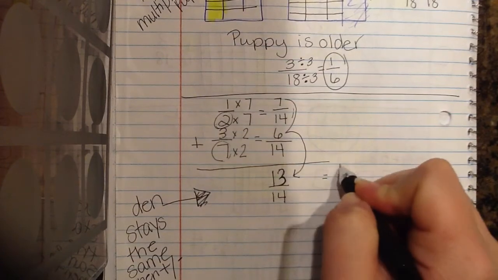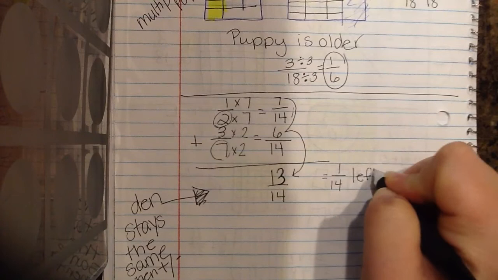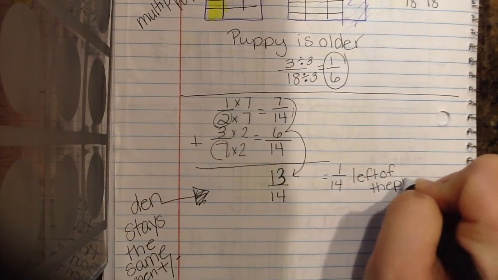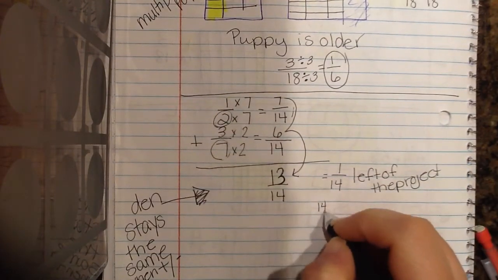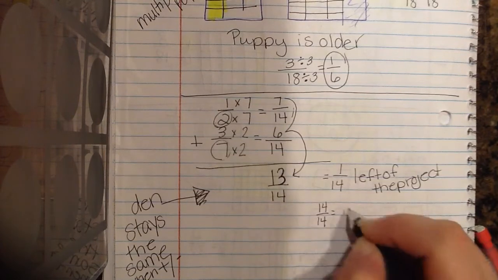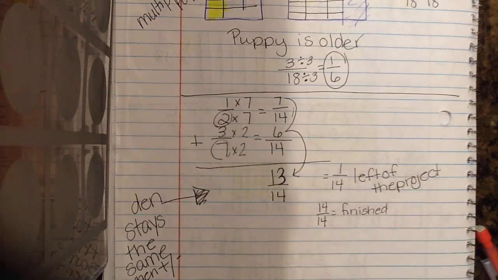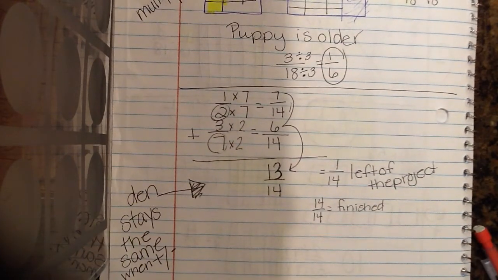They have 1/14 left of the project. Because if the project was completely finished, it would be 14/14. This is what it looks like for it to be finished. That means all 14 parts are shaded in. So they have 1/14 left of the project to finish.